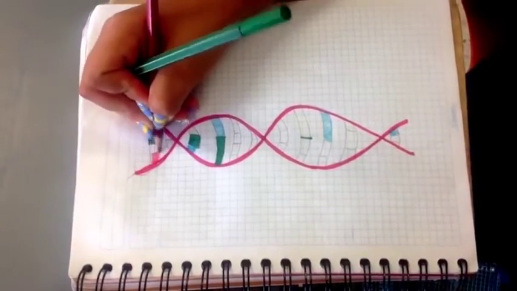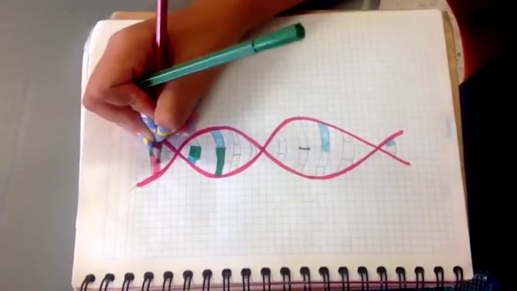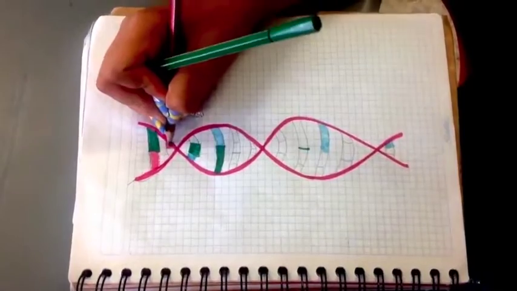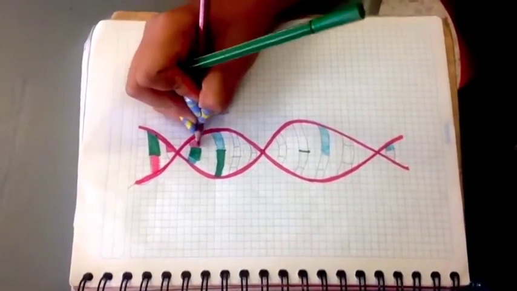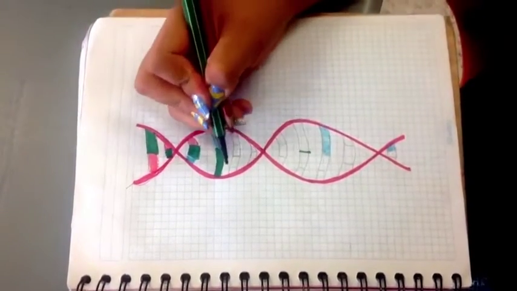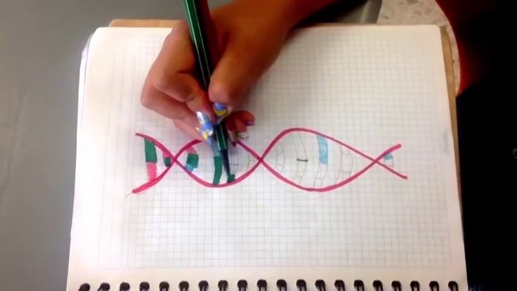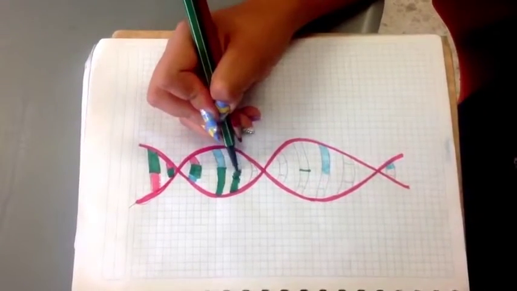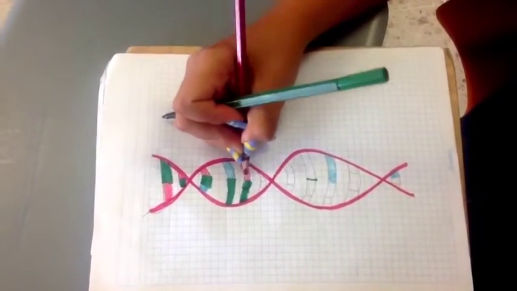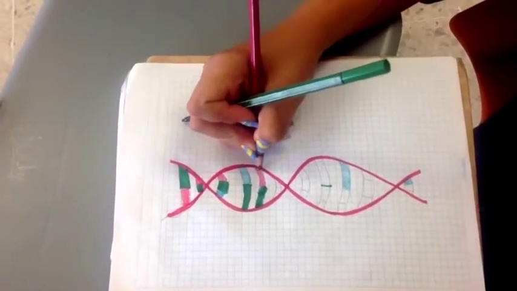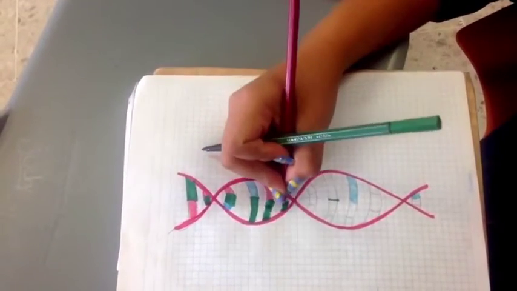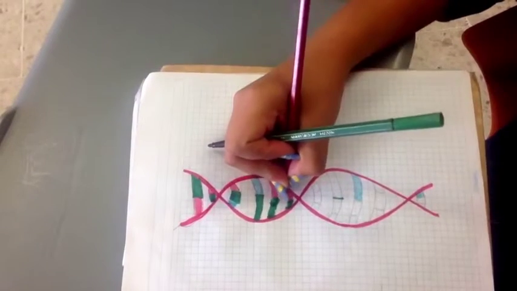DNA bases pair up with each other, A with T and C with G, to form units called base pairs. Each base is also attached to a sugar molecule and a phosphate molecule. Together, a base, sugar, and phosphate are called a nucleotide. Nucleotides are arranged in two long strands that form a spiral called a double helix. The structure of the double helix is somewhat like a ladder, with the base pairs forming the ladder's rungs and the sugar and phosphate molecules forming the vertical side pieces of the ladder.